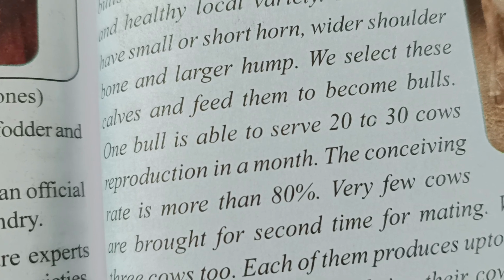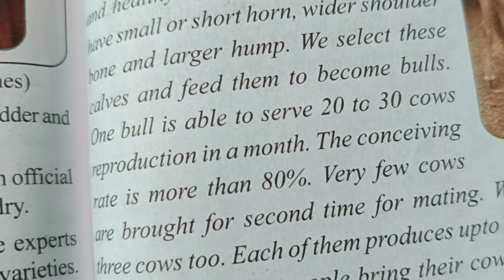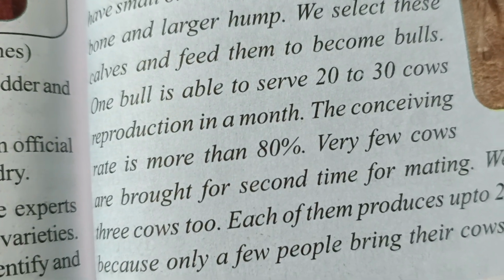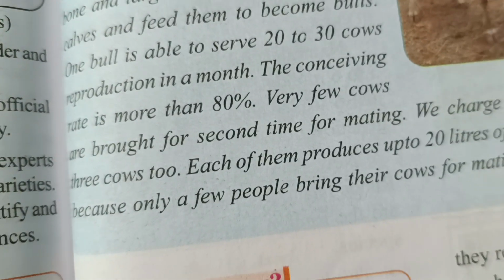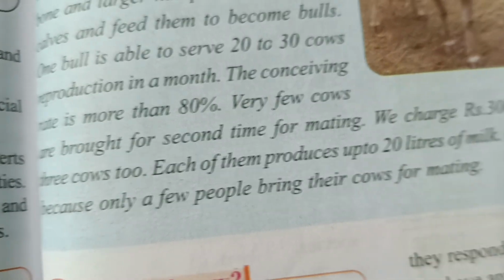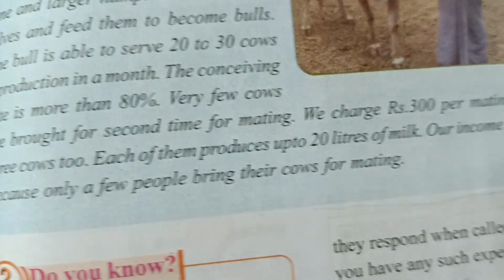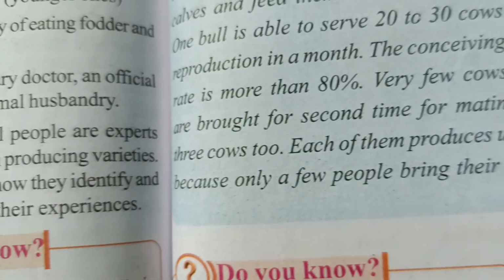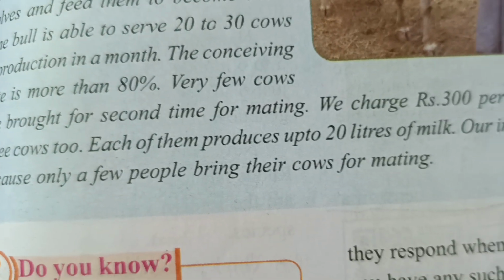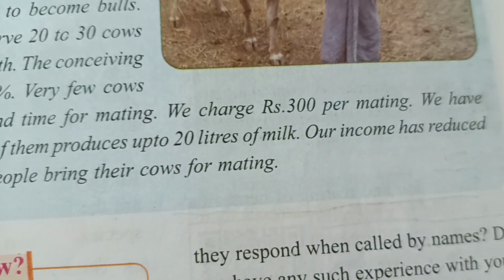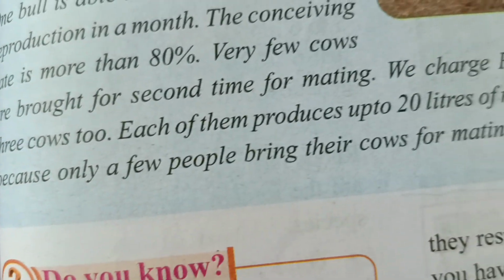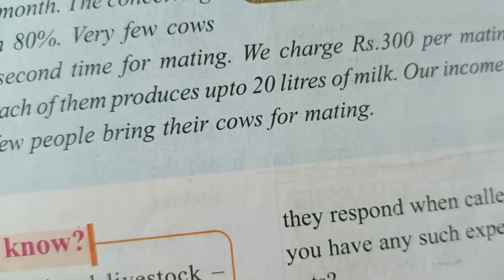One bull is able to serve 20 to 30 cows for reproduction in a month. The conceiving rate is more than 80%. Very few cows are brought for a second time for mating. We charge Rs 300 per mating. We have three cows too, each of them producing up to 20 liters of milk. Our income has reduced because only a few people bring their cows for mating.